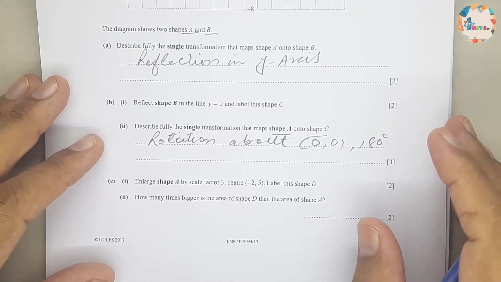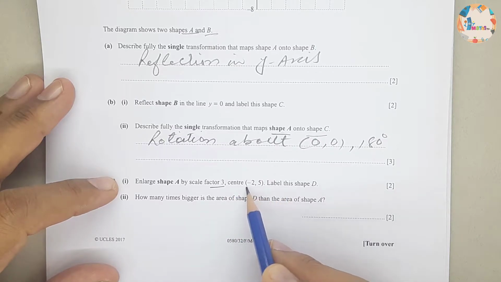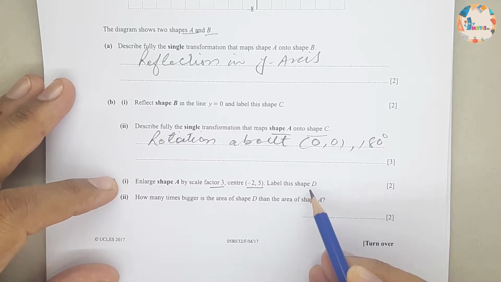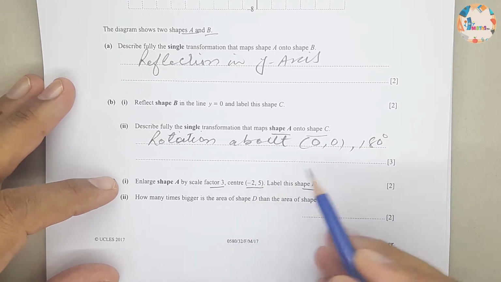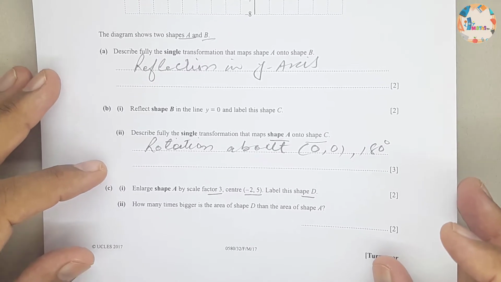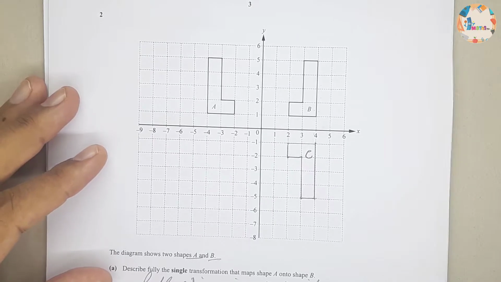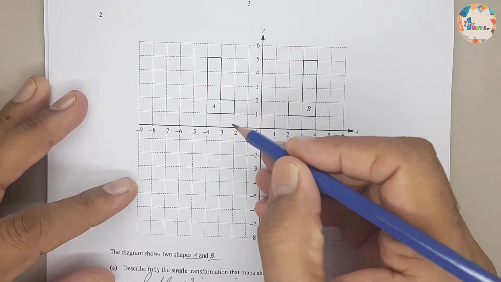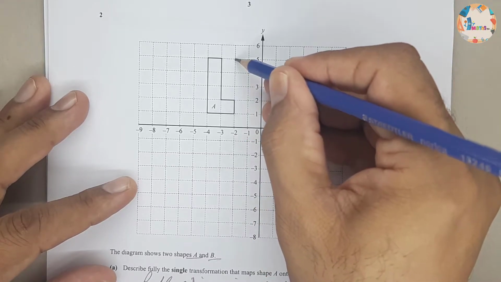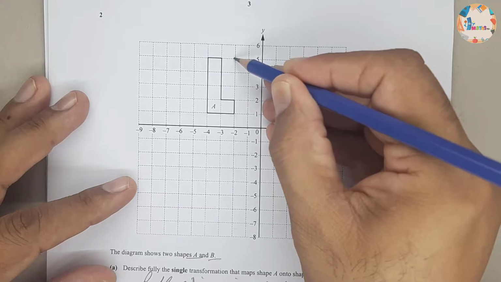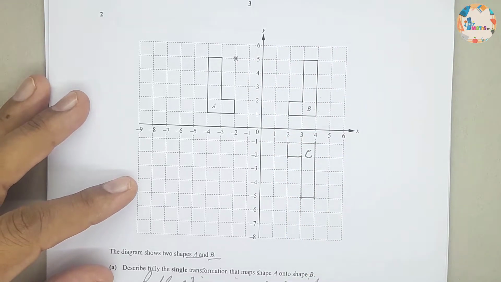Then for part C, they are saying enlarge shape A by scale factor 3, with the center of enlargement also provided, and label it as D. So the center of enlargement is (-2, 5) and the scale factor is 3. So we have to enlarge shape A. (-2, 5) will be this point, and this is the center of enlargement, and we have to enlarge from here.